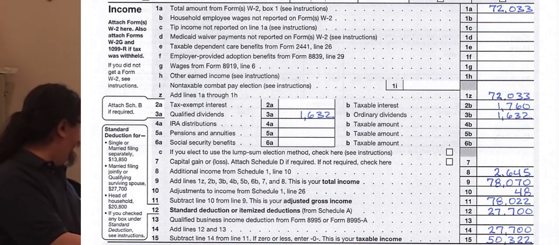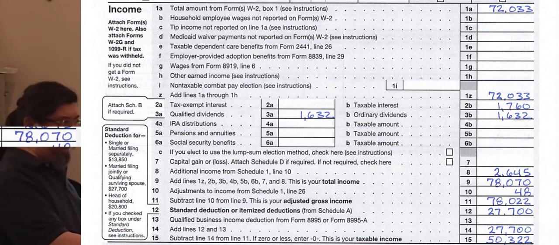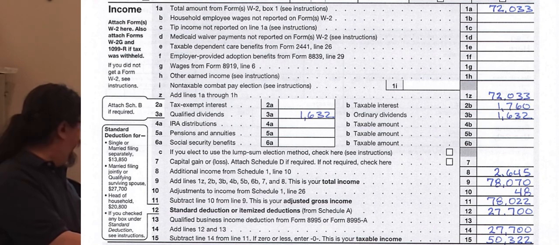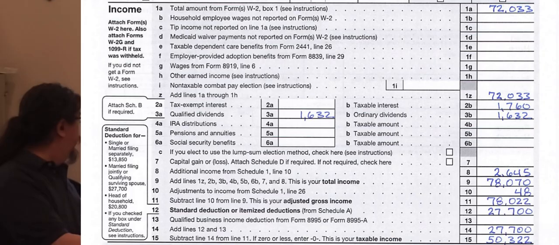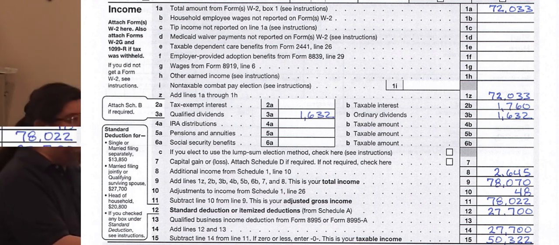So the total income, hopefully we got the same amount, $68,070. The adjustments come from Schedule 1, Part 2, where we have the penalty on early withdrawal of savings from the 1099, $48. The bank took back $48, but we still counted it as income, and then subtracted it back out separately. So their adjusted gross income is $68,022.